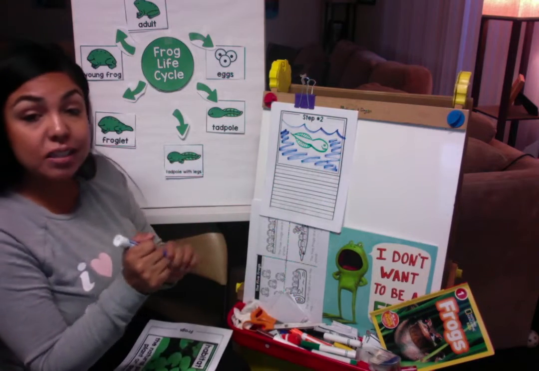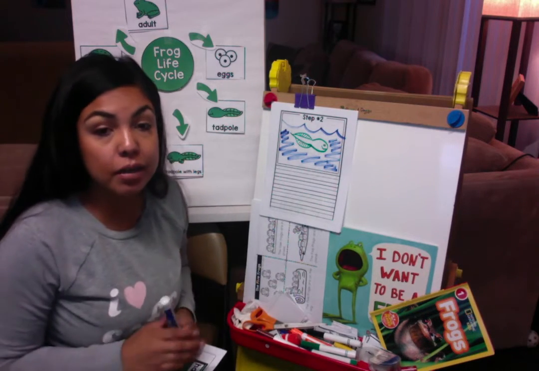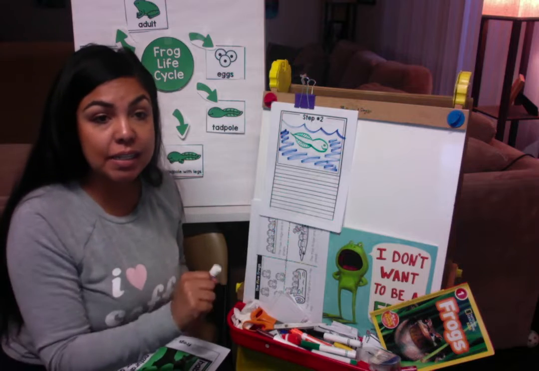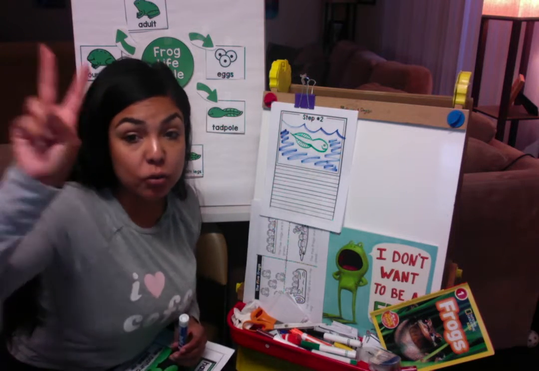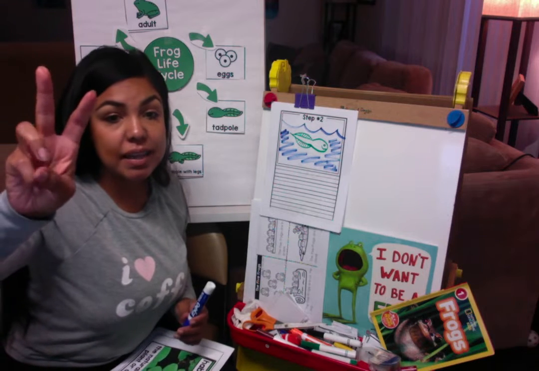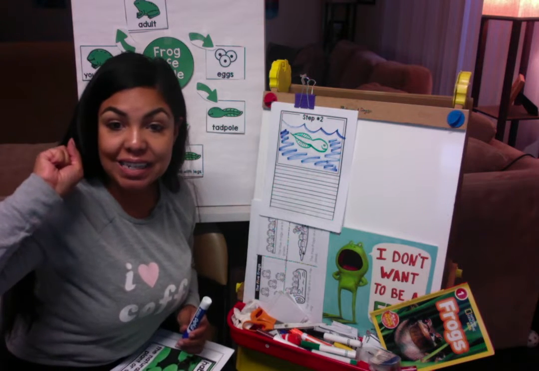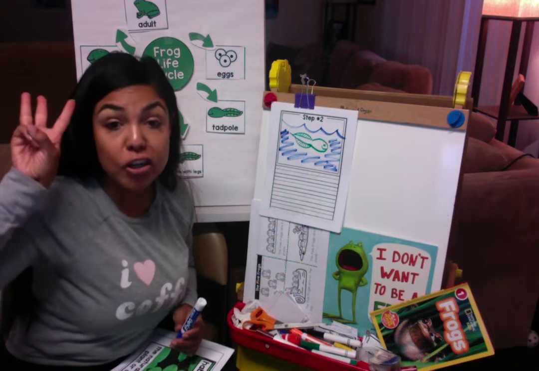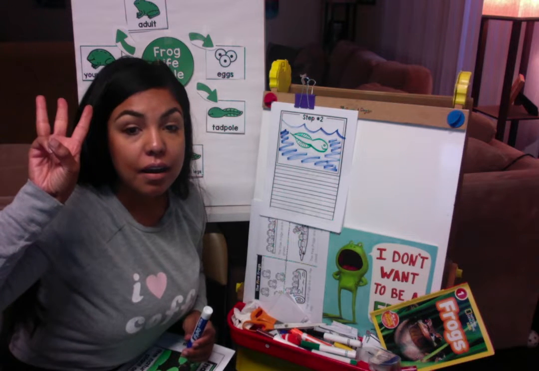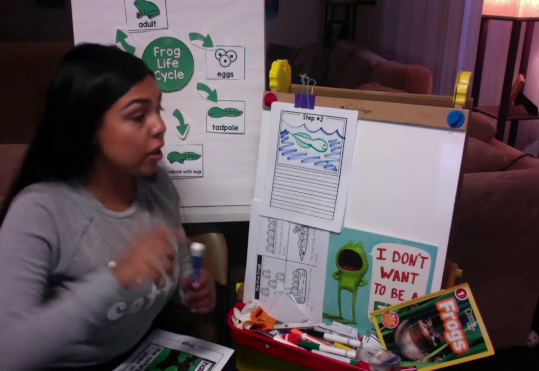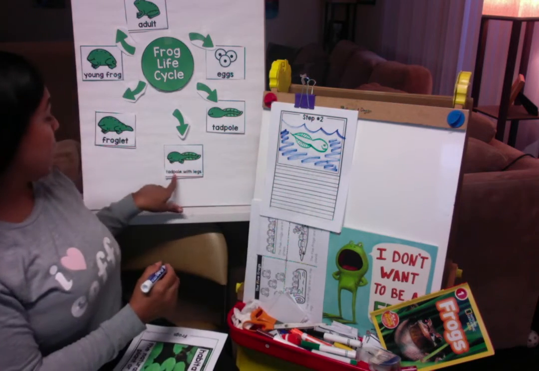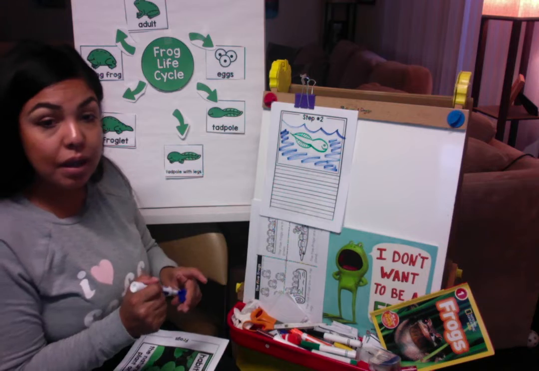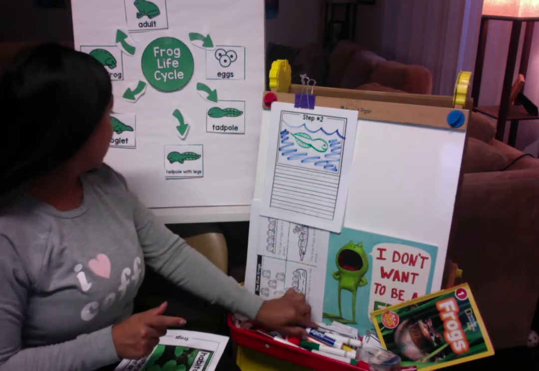So, I just learned 3 different things about a tadpole. Marcus says it has a tail. Maverick said it lives underwater. And I think Marcus also told me that it has gills. I learned... And it also has small little legs. Small little legs. Yeah, eventually they become tadpoles with legs. Good job. All right.